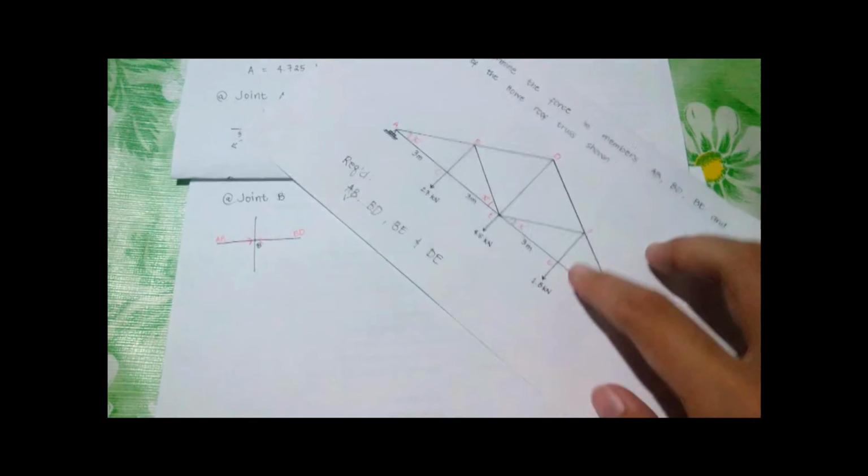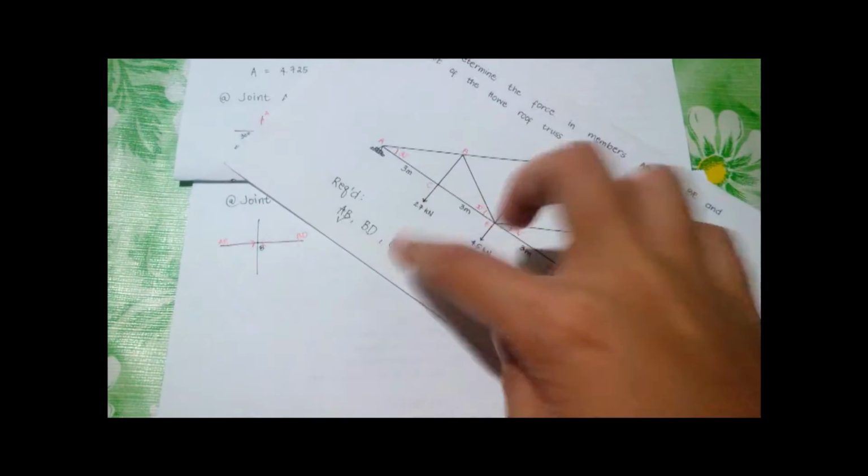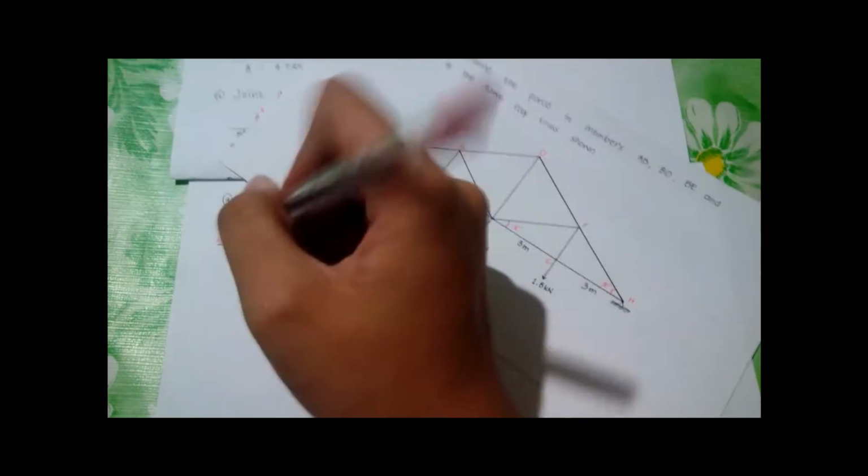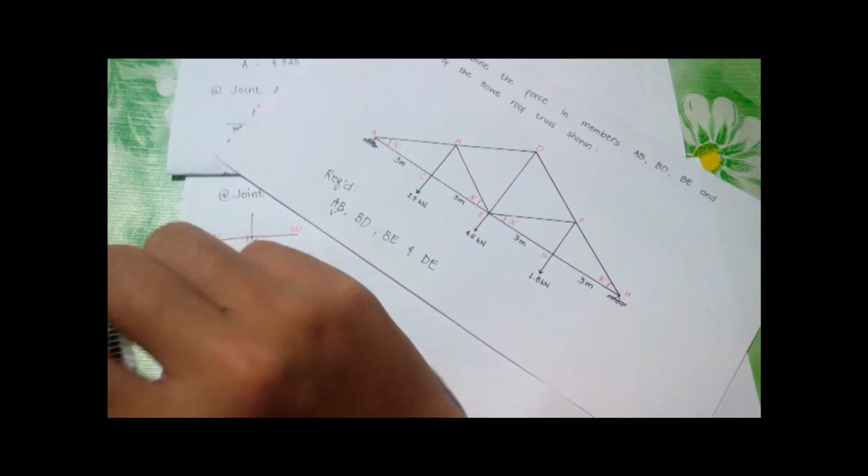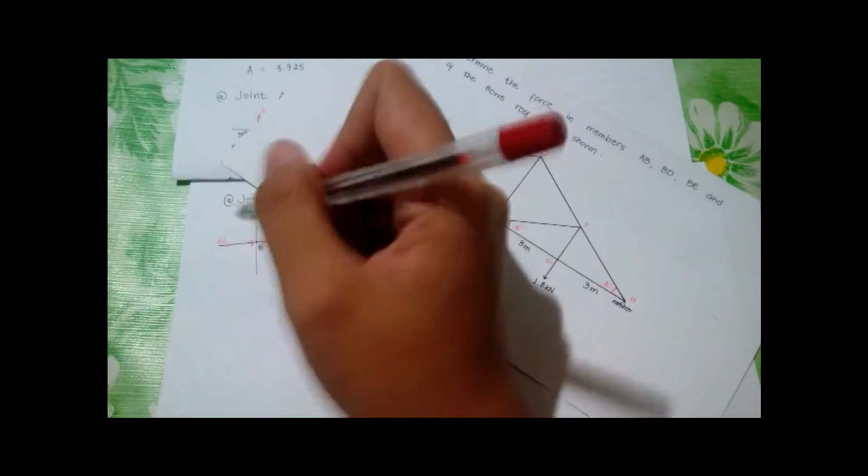so this angle here, the third quadrant. So let's just assign BC as a tension.